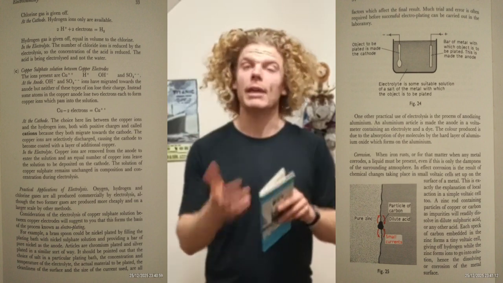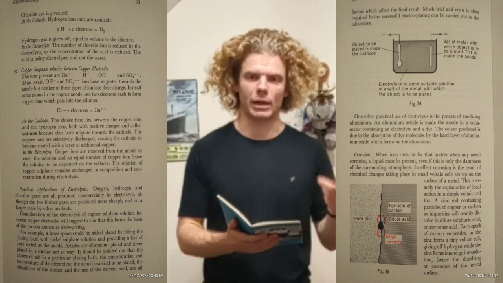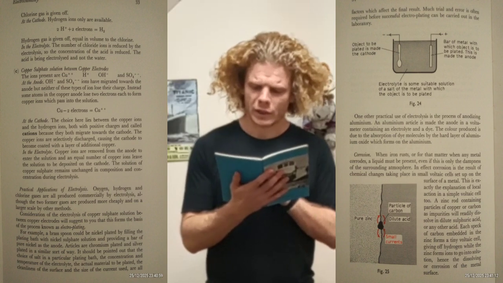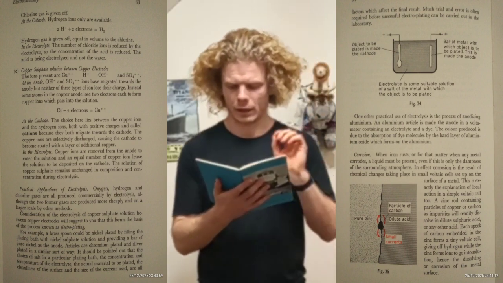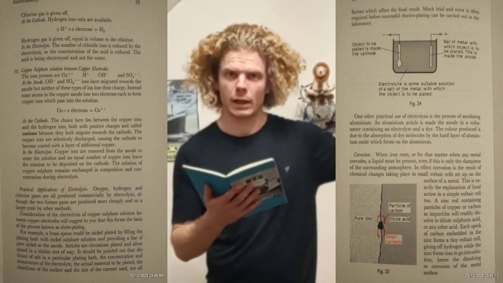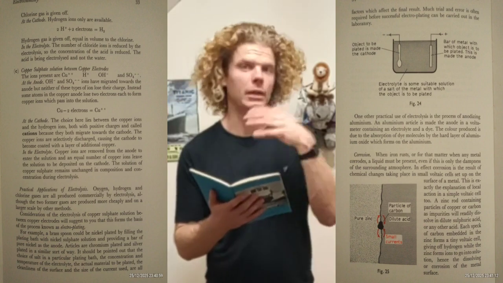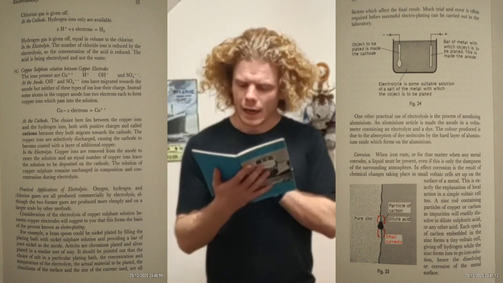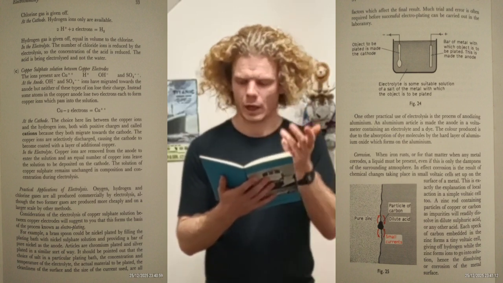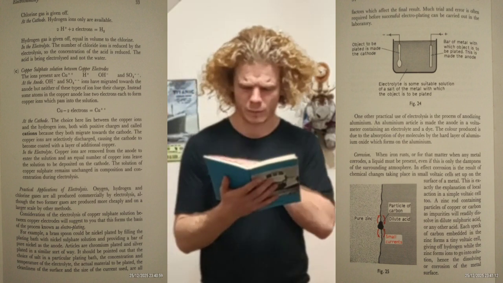Here we are. If you participate in the extensor carpi ulnar strength training, then it's relatively honest. Copper sulfate solution between copper electrodes. So we're having a copper solution and then we're having two copper electrodes. This is part 2 to electrolysis, but we don't really understand it. The ions present are Cu++, H+, OH-, and SO4-.